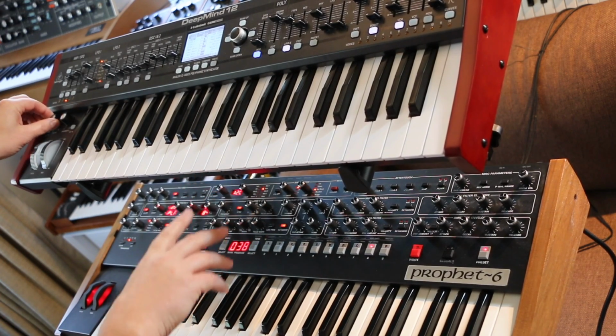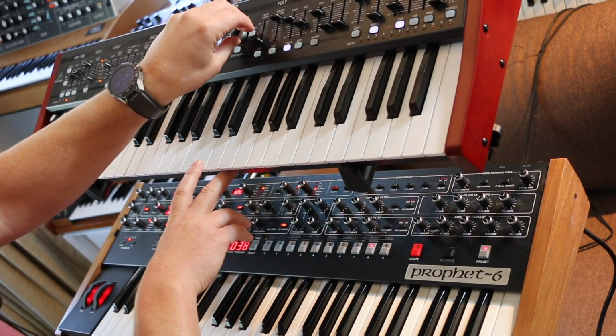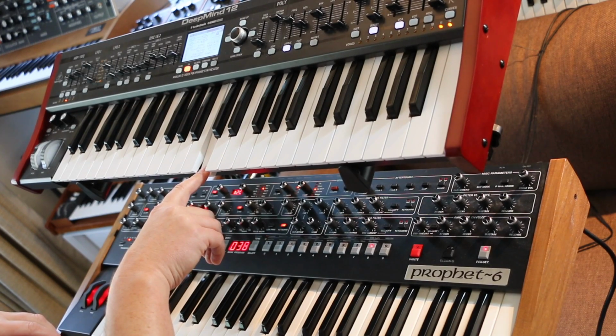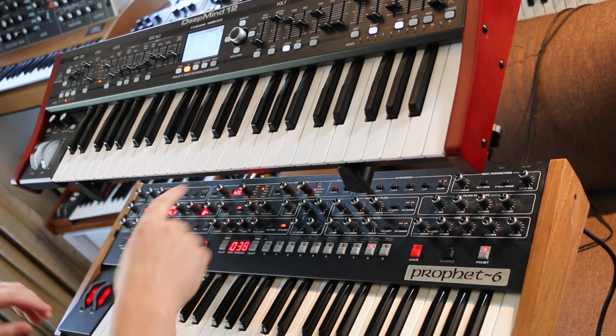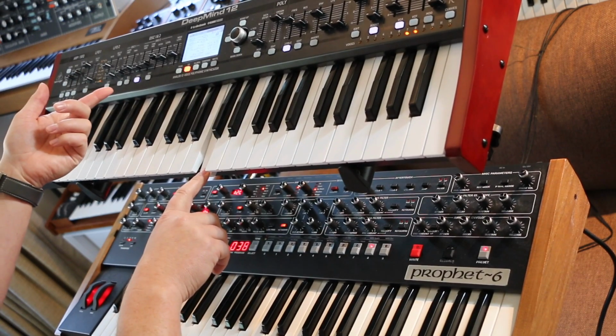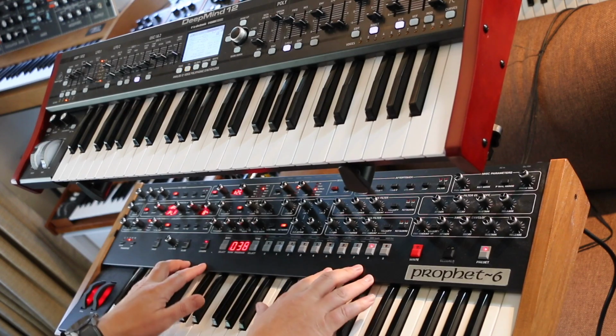I'll turn that down. I'll take the effects off. That's brilliant, I love that. So syncing that with that. All of a sudden you start getting into, I could manage it a little bit there.